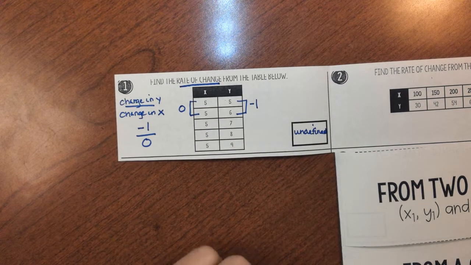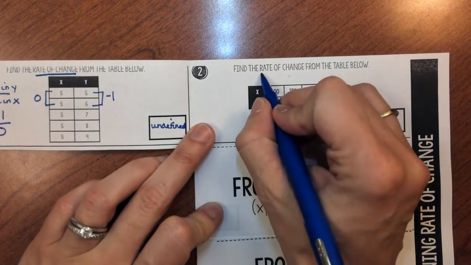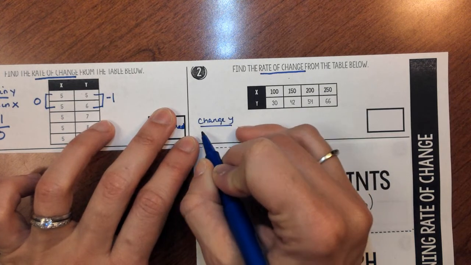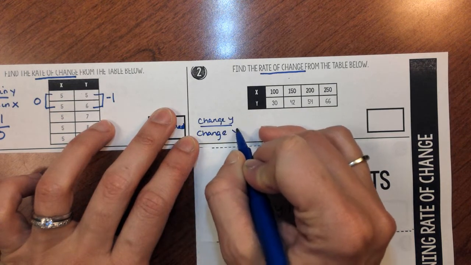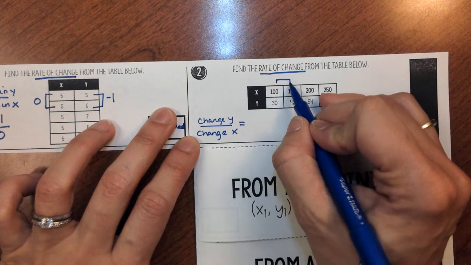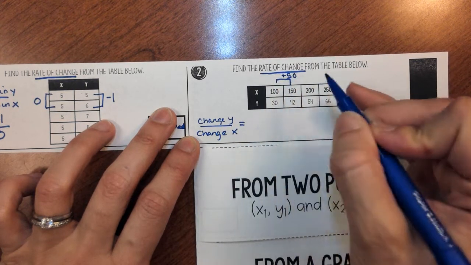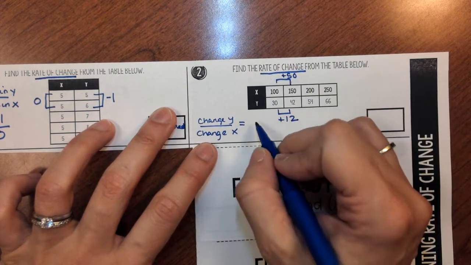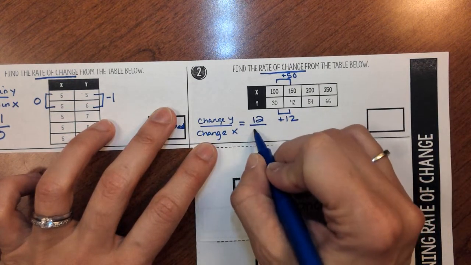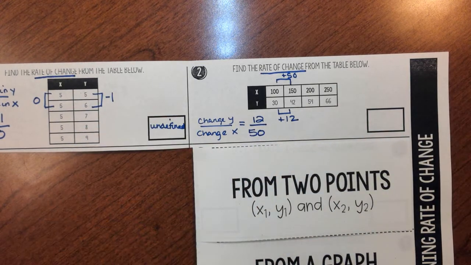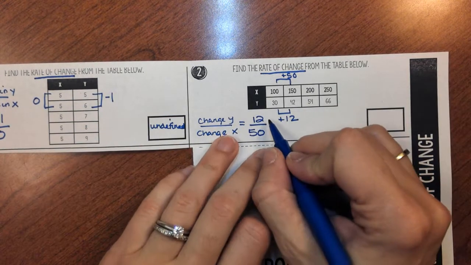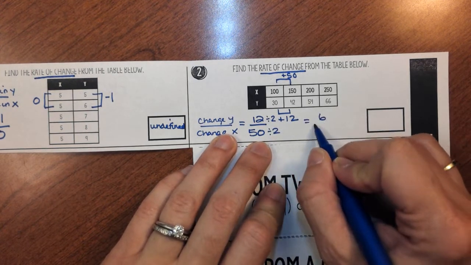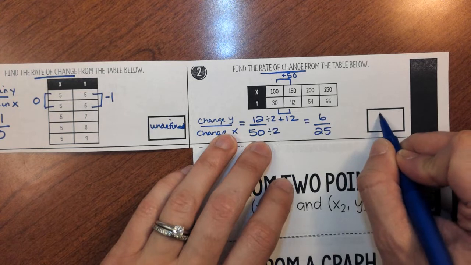Our second example, I'm looking for the rate of change. So that means I'm looking for the change in y over the change in x. So from here to here, it goes up 50, and from here to here, it goes up 12. So my change in y is 12, my change in x is 50, and when I simplify that, I get, divided by 2, 6 over 25.